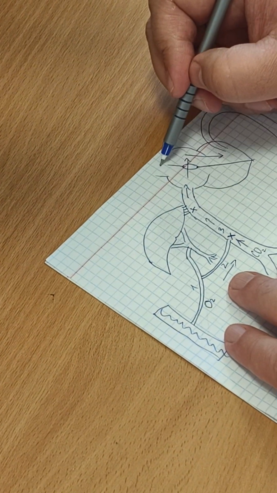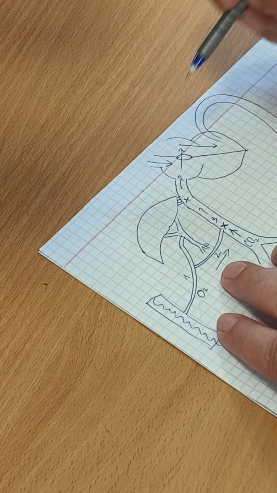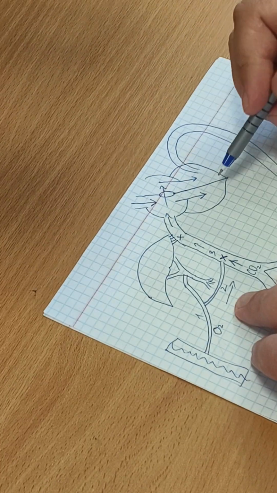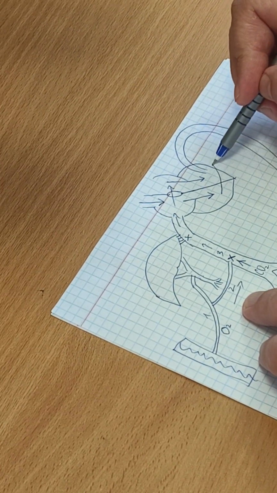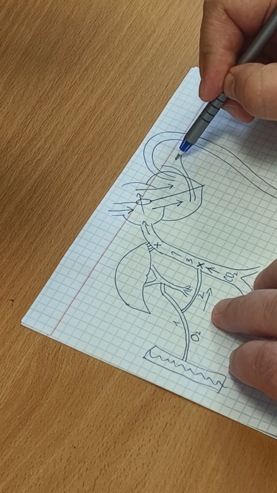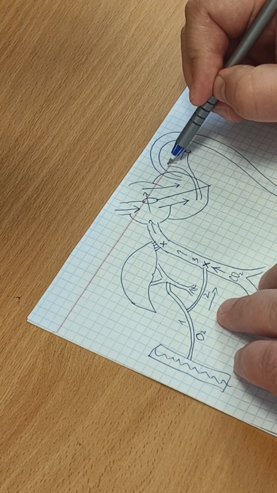And here it is superior vena cava, and blood from the superior vena cava goes to the right atrium, from the right atrium to the right ventricle, and goes to the pulmonary trunk. This is pulmonary trunk, which subdivides into right and left pulmonary arteries.